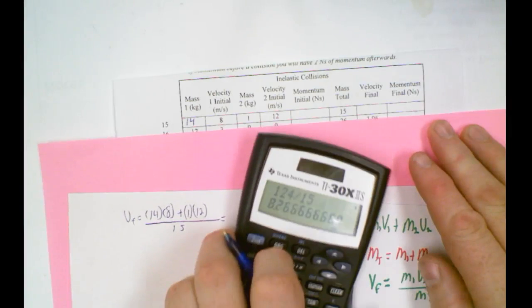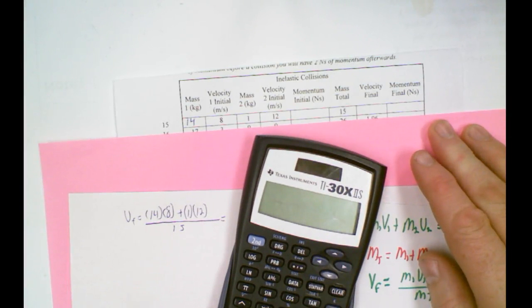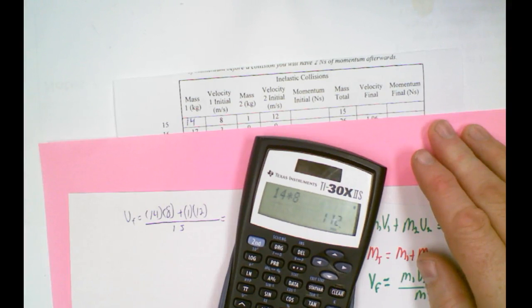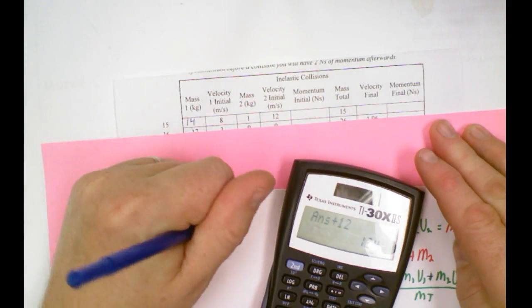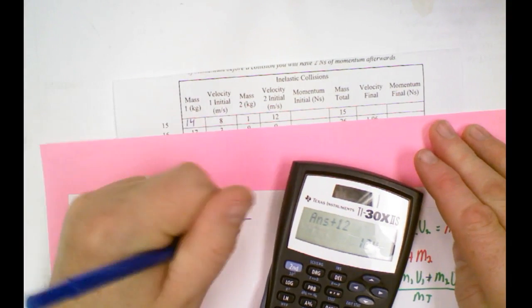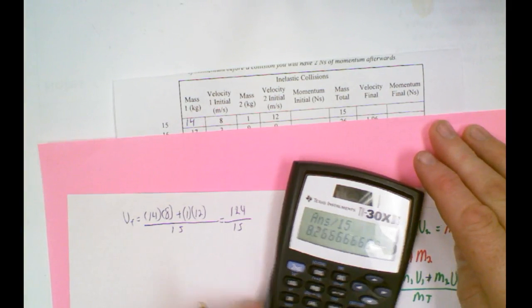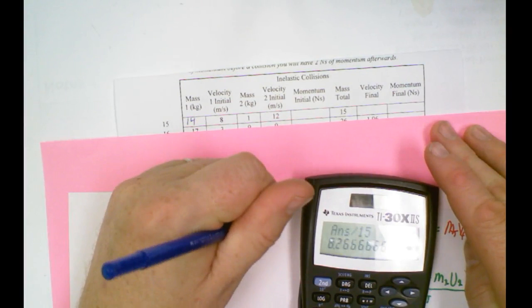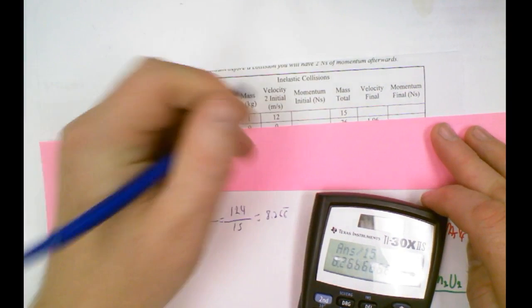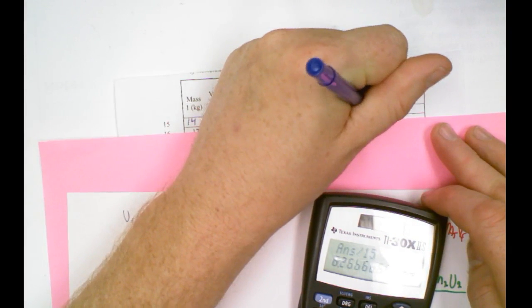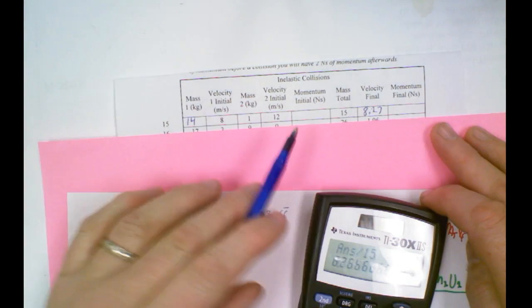If we take this across, pull out the calculator, 14 times 8, so I turn this on, right? 14 times 8 plus 1 times 12, which is 12, is 124, divided by 15, divide by 15, and you get 8.266, which I'm going to call 8.27. Number that goes there. Now let's see if we did this right.